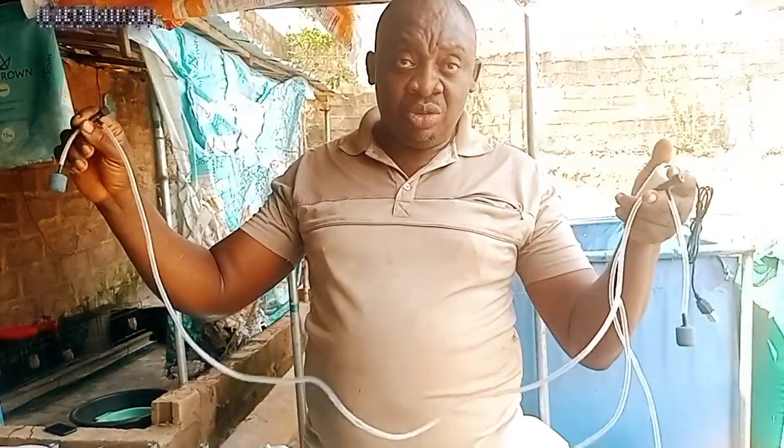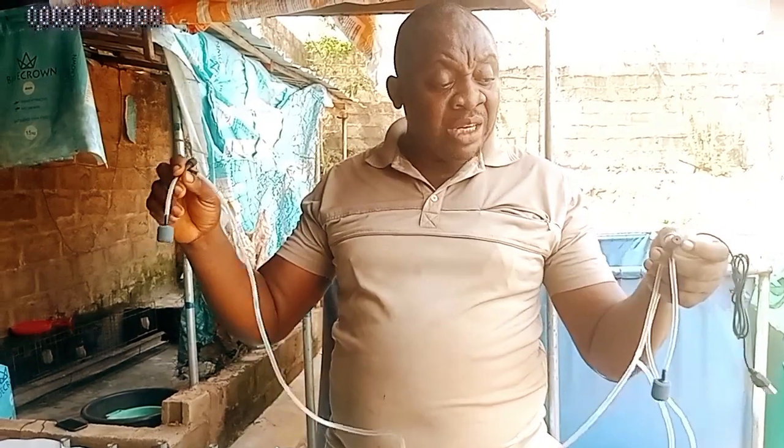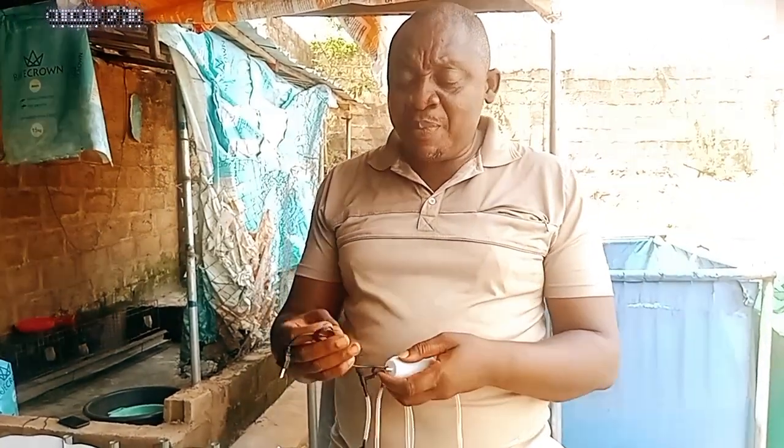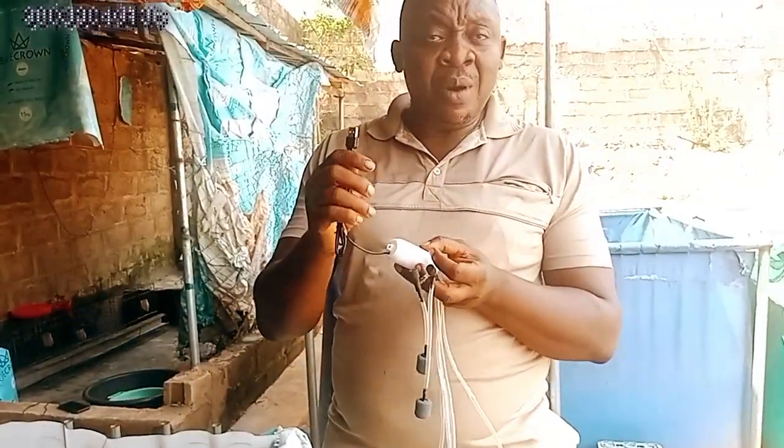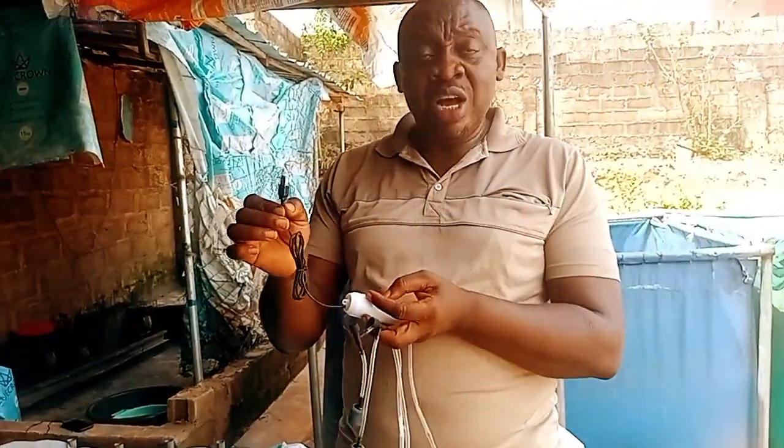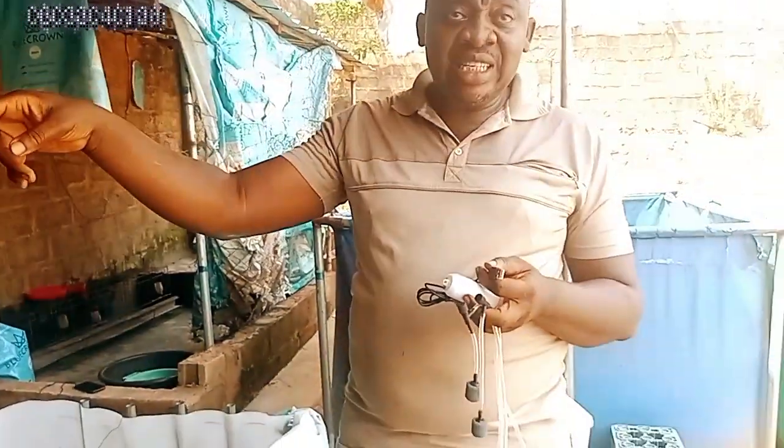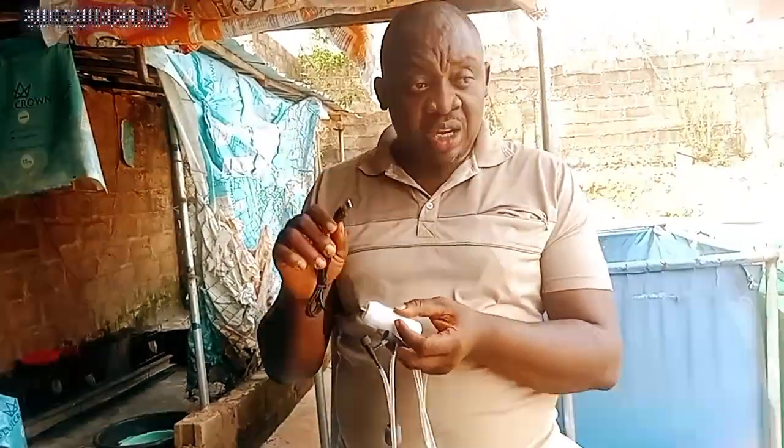This aerator I have here can work for 2 ponds at a go. So I will just experiment it for you. The most intriguing part of this aerator is that it works with a power bank, or a USB cable. If you have a light in your farm, just use the USB charger, put this inside, and once you put it, it starts working.